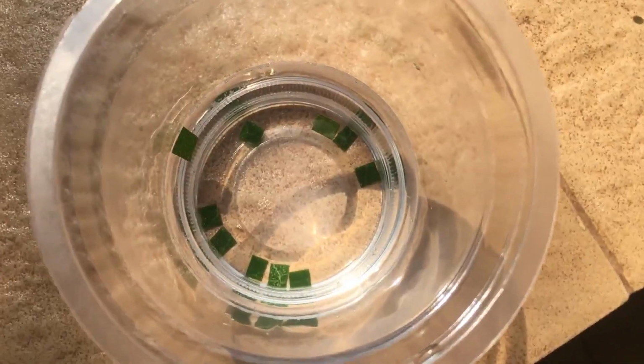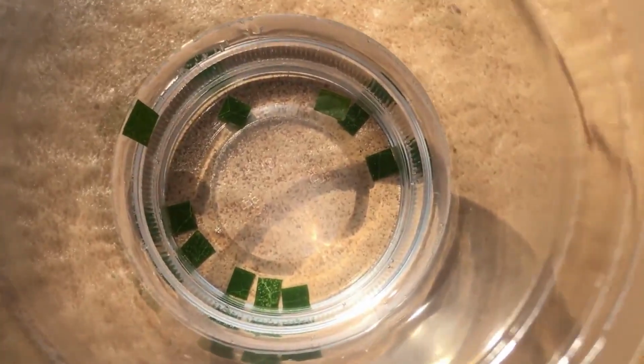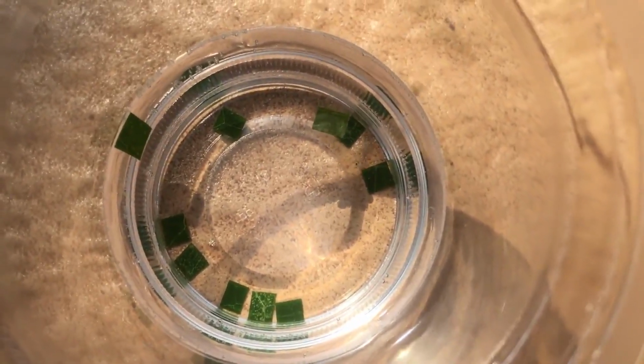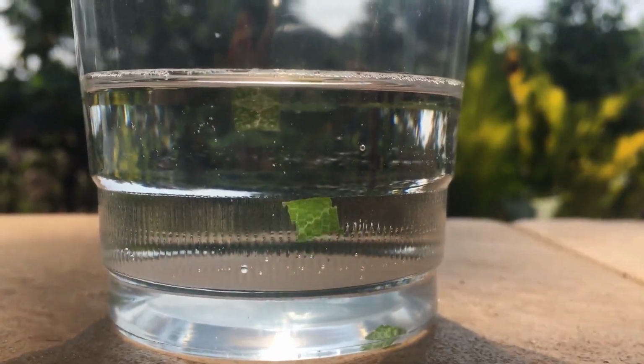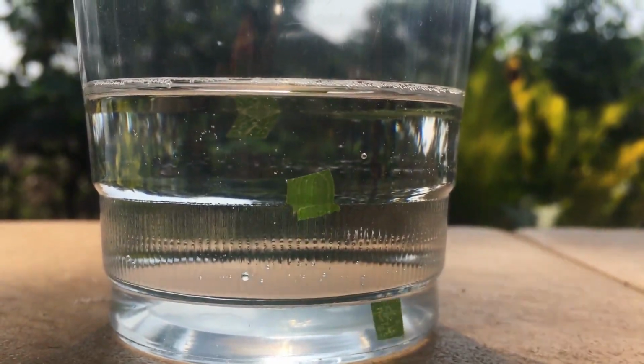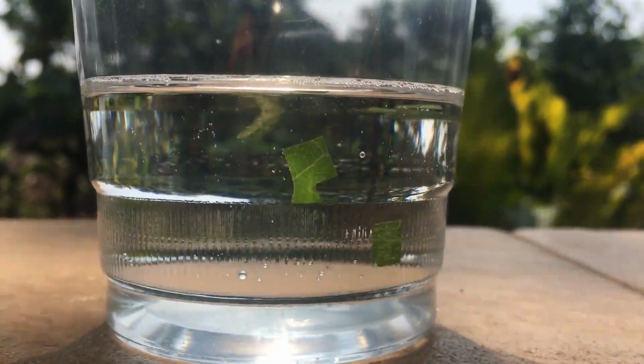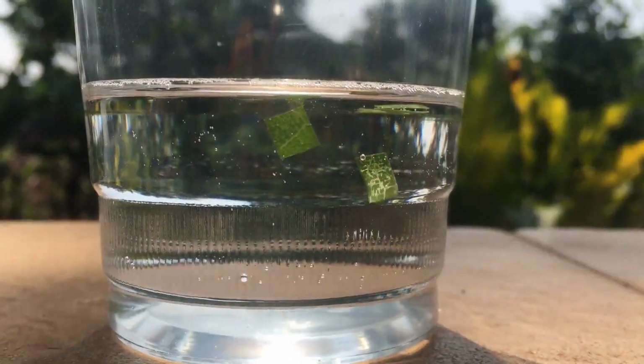You put the cup in a place with sufficient lighting, and then you need to observe at what time half of the leaves are floating at the top of the water. And then you need to redo all of the steps again, and you put the cup, this time, in a dark room.